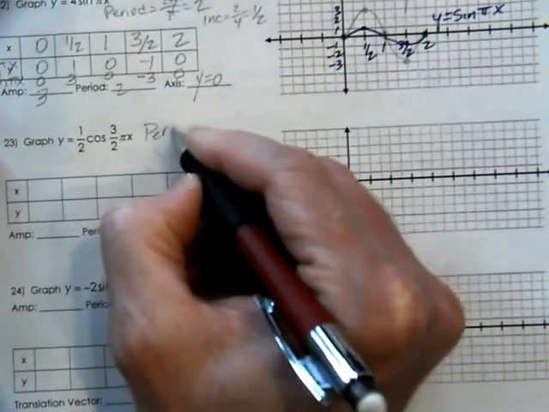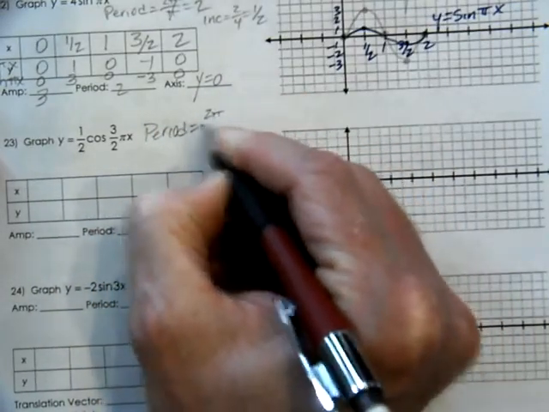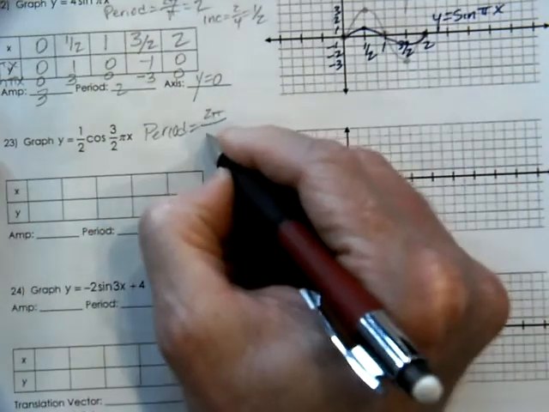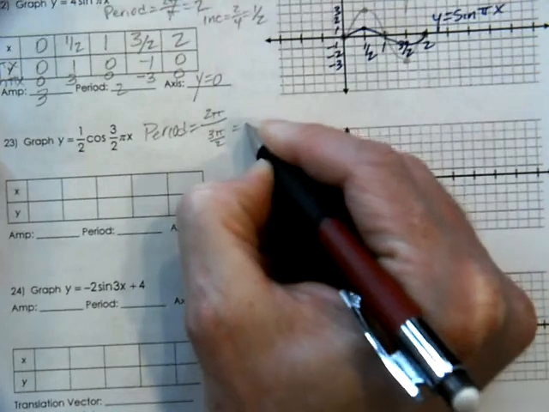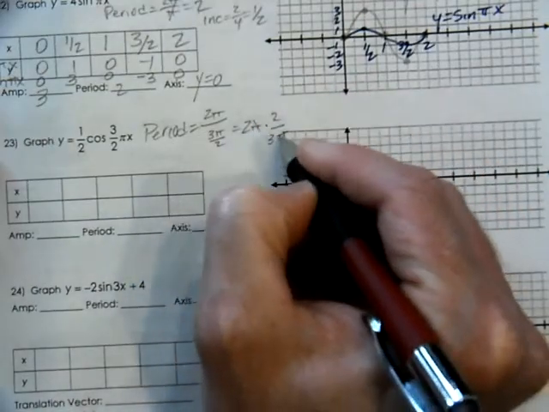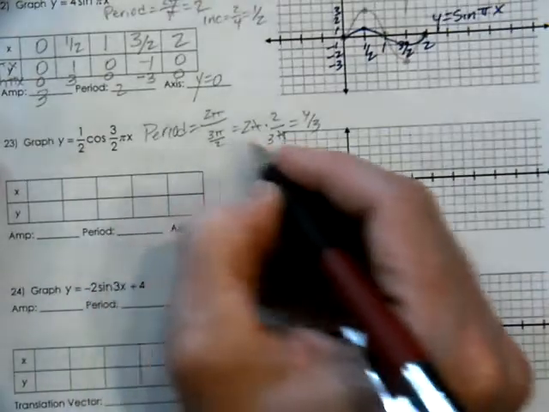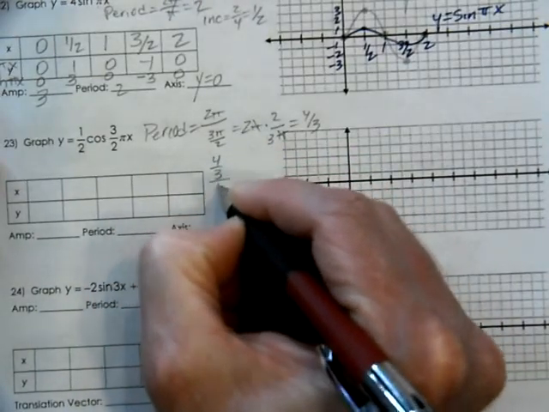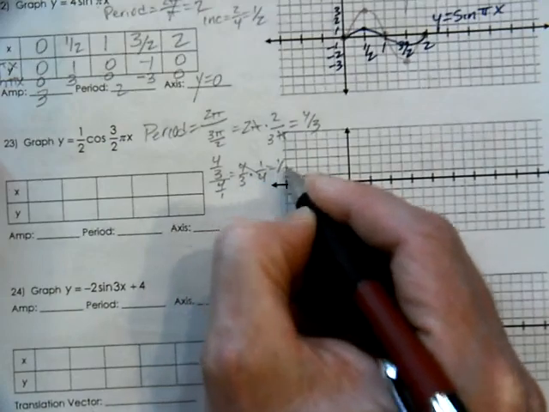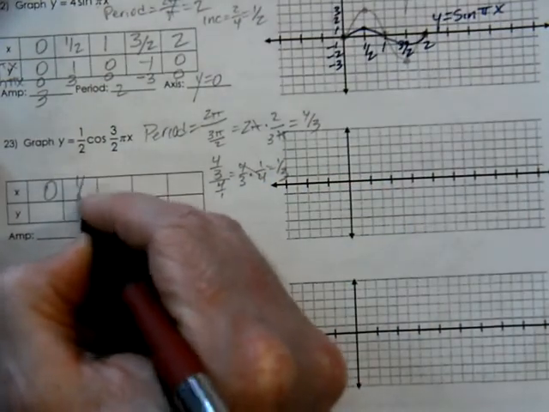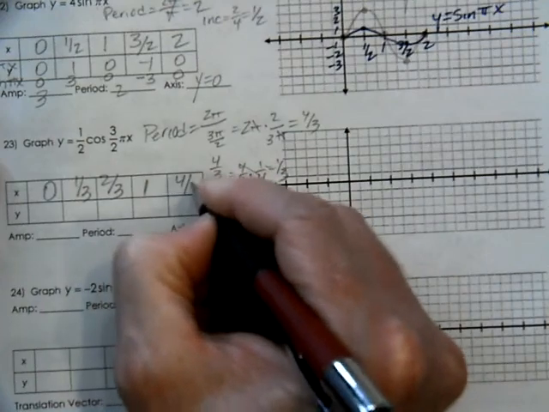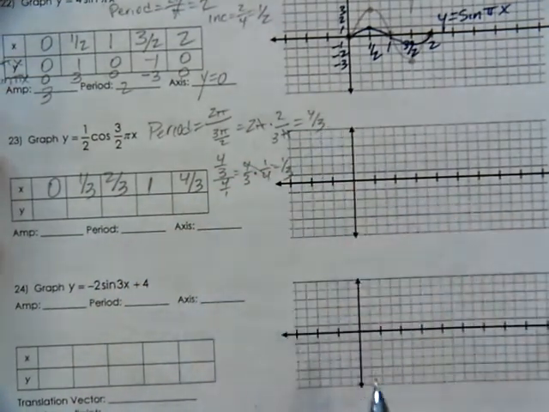Here, the period equals 2 pi divided by, alright, let's make this complicated. We'll make this 3 pi divided by 2. So now this is 2 pi times the reciprocal. So the pi's cross off and we get 4/3. So now we're going to take 4/3 and divide that by 4 to find the increments, which means 4/3 times 1/4, which is 1/3. So 0, 1/3, and then 2/3, and then 3/3, and then 4/3, and that's what we said the period was. So that worked out great.